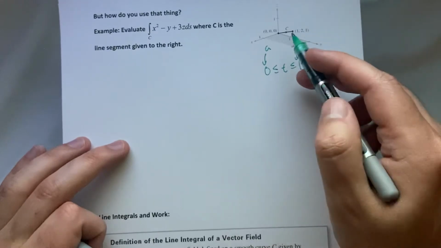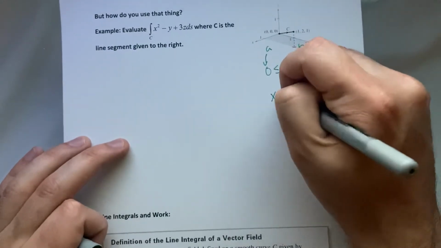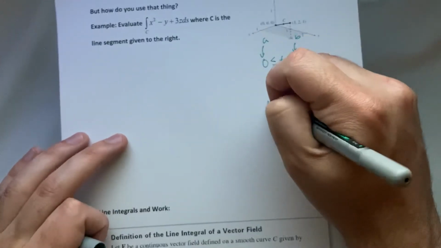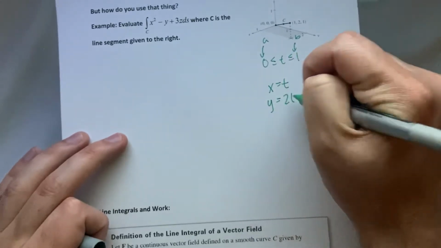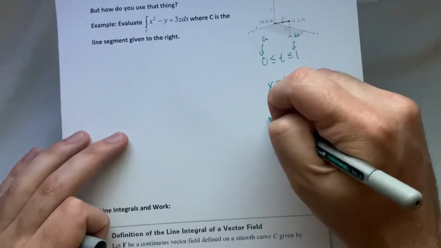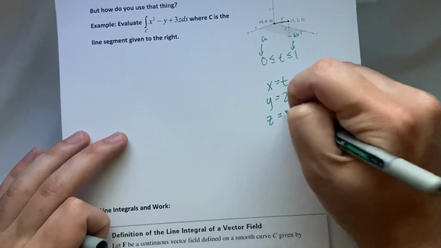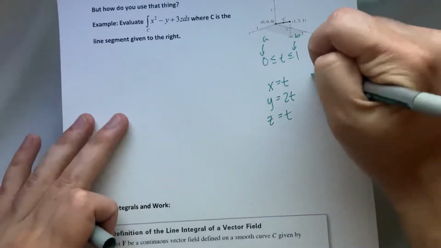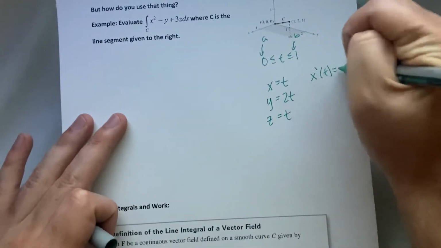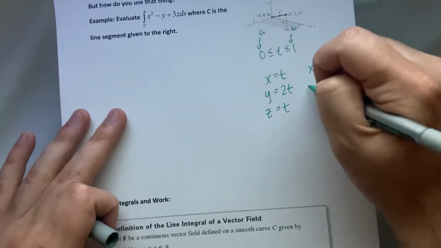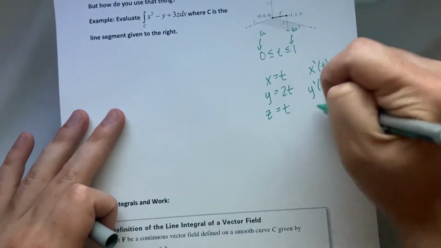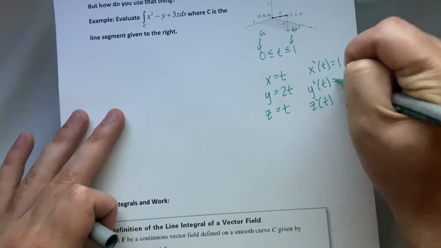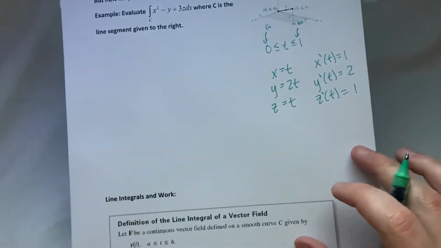Now, x is going from 0 to 1, so we'll let x equal t. y is going from 0 to 2, so we'll let y be equal to 2t. And z is going from 0 to 1, so z gets to be t as well. So let's look at what our derivatives are. x prime of t, y prime of t, and z prime of t are 1, 2, and 1 respectively.